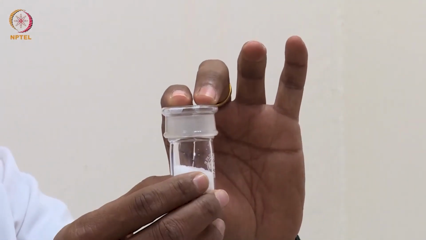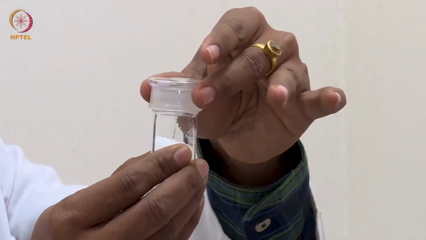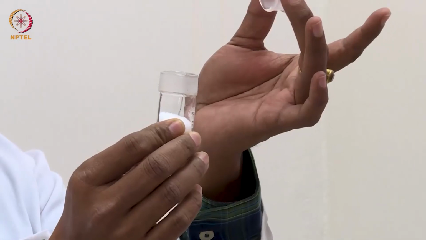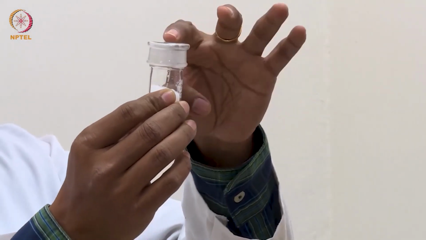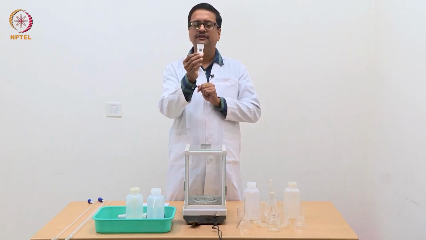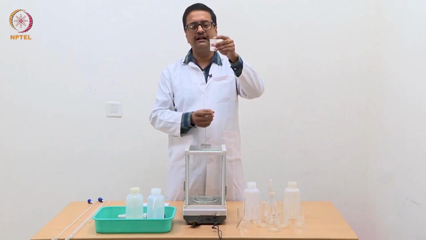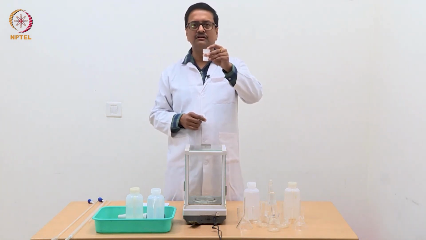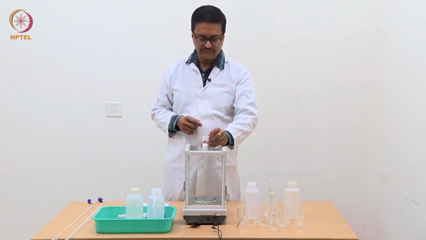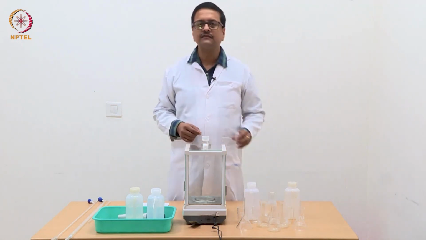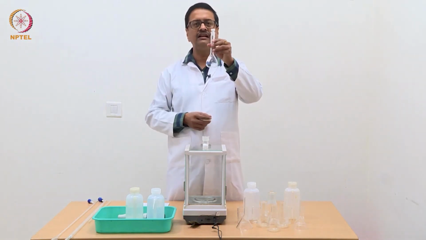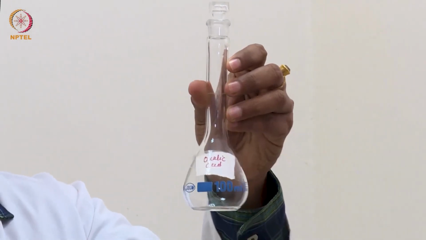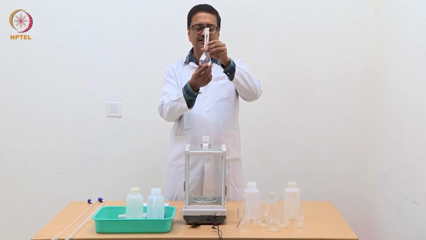This is a particular type of bottle, which we call the weighing bottle. You can see that we have the groove here and the lid, and this comes in a pair. When you have the bottle and the lid and you take oxalic acid in this, we will use this weighing bottle to do the weighing. To prepare a primary standard solution, you will need a volumetric flask, which I have labeled as oxalic acid because this will be my primary standard oxalic acid solution.